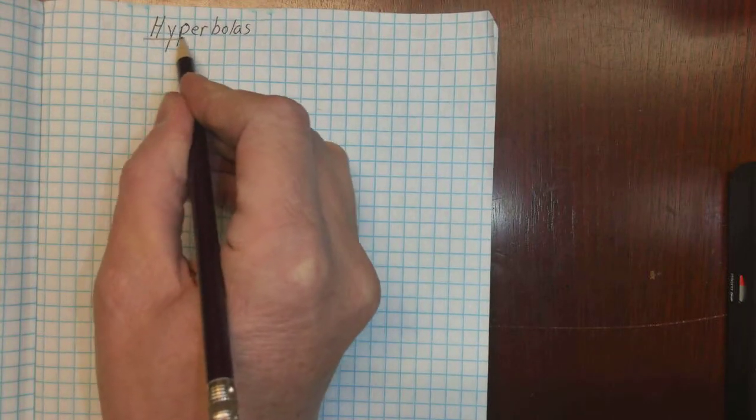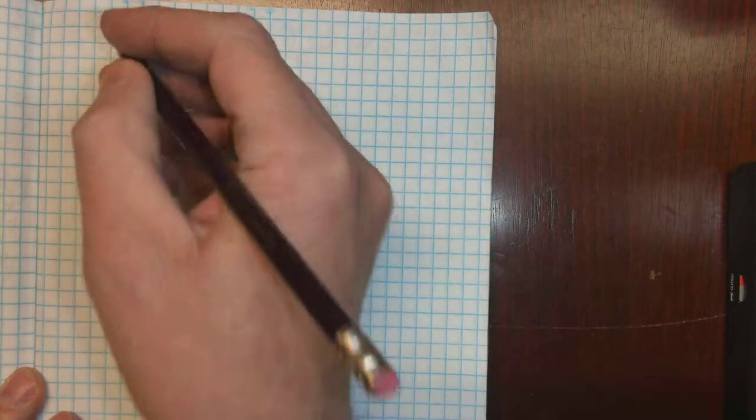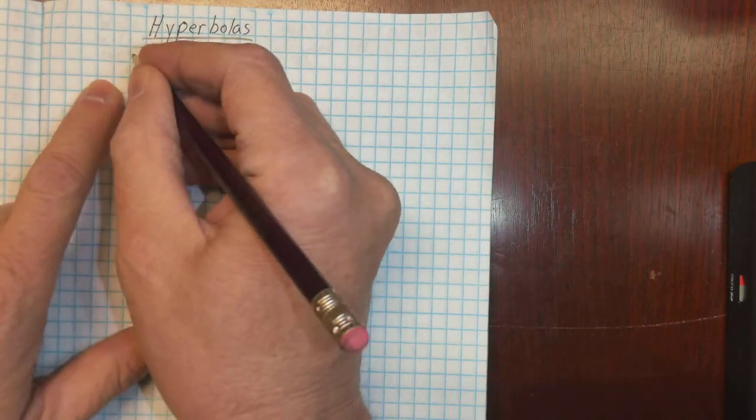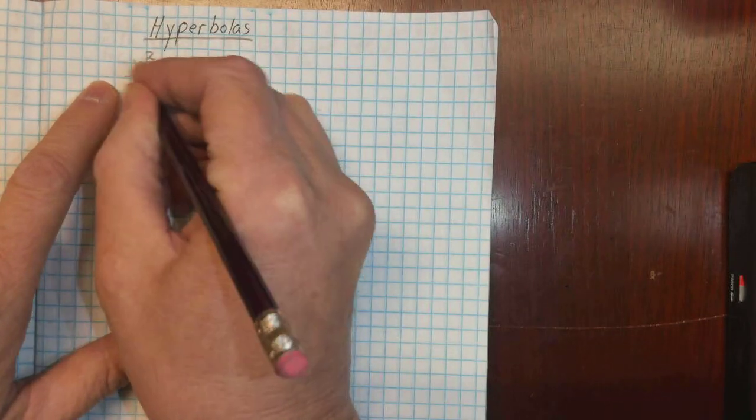Well, hi everyone. All right, the last of our conic sections that we're going to discuss, I think, will be hyperbolas. What I want to do is start with a hyperbolic equation.